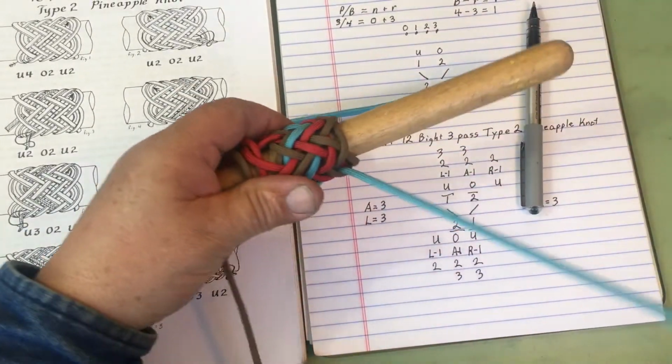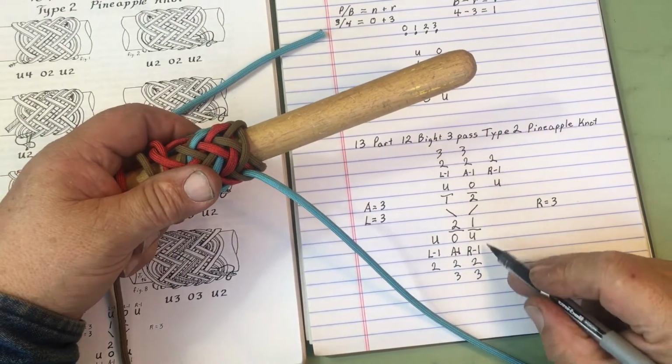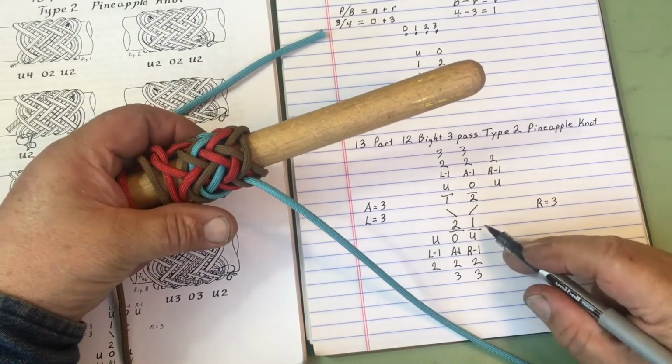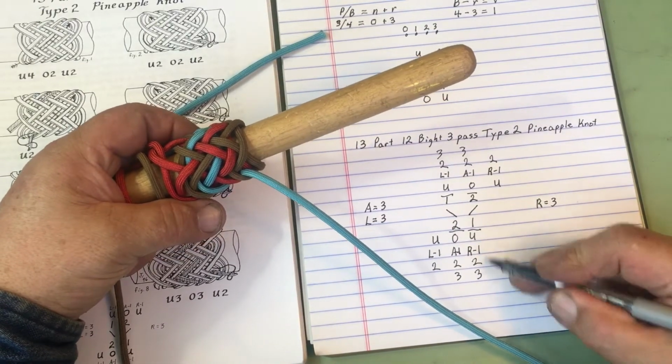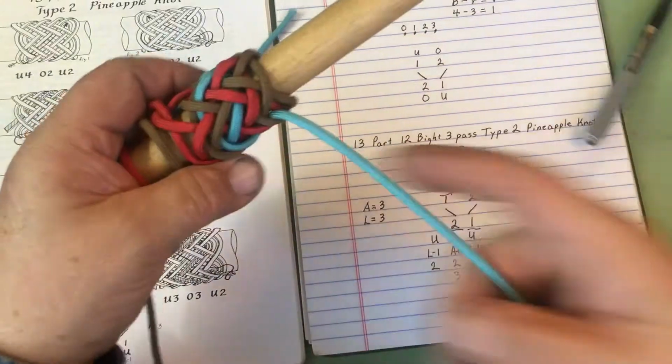Okay. Now, we're looking for 3. We don't have a 3, so we just go under 3, over 3, under 2.